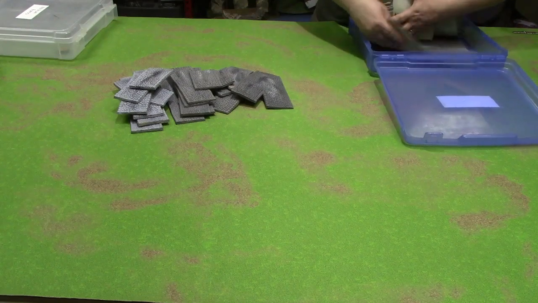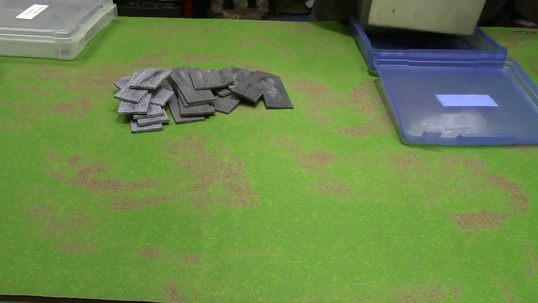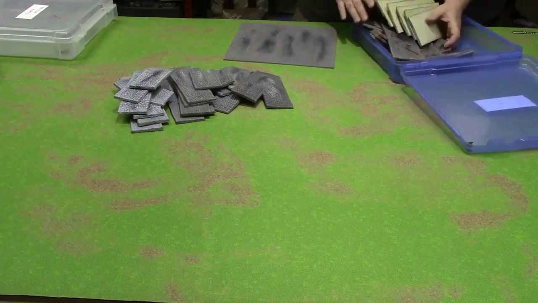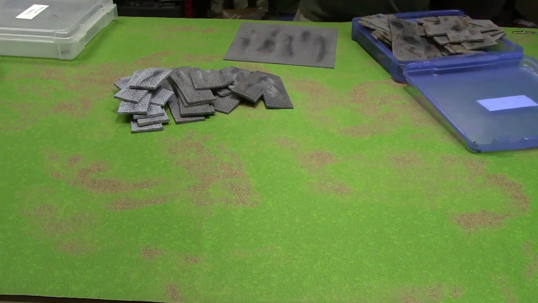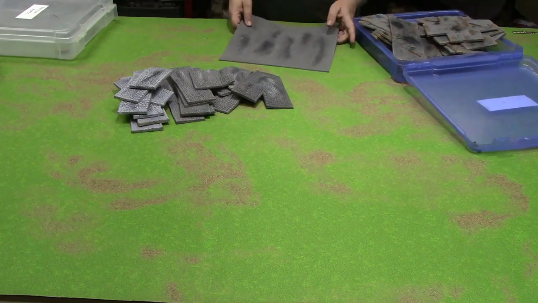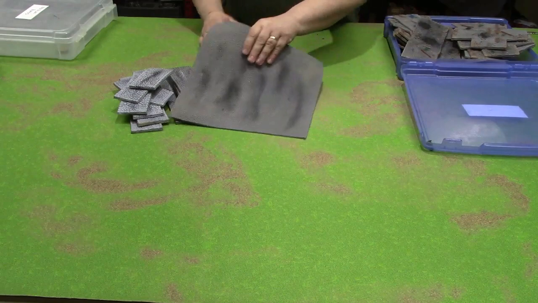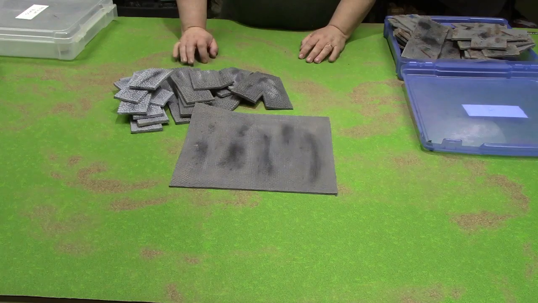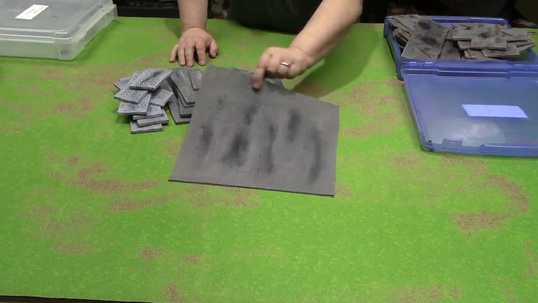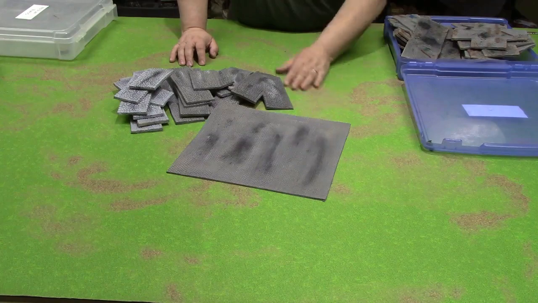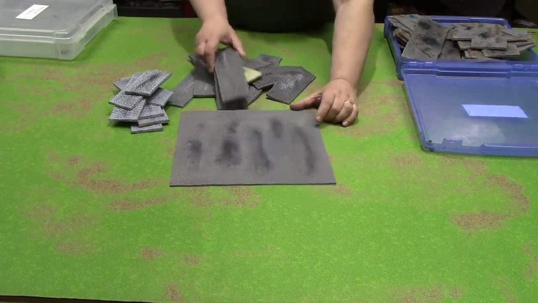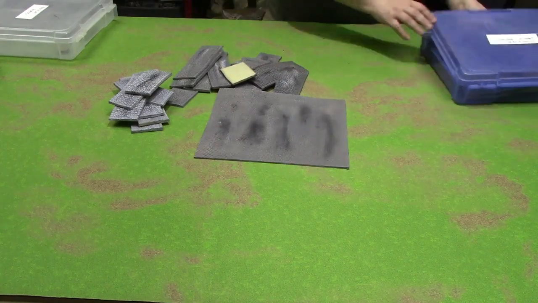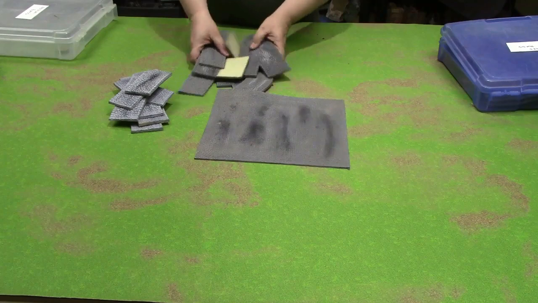We're looking at trying to occupy a location, a crossroads, so to speak, where it's easy to move troops to the next location. Now I've also got this nice sheet here, and I'm hoping this will be usable too, but we'll see. Alright, it actually matches this pretty well. So let's just start laying things out and see what we can do.